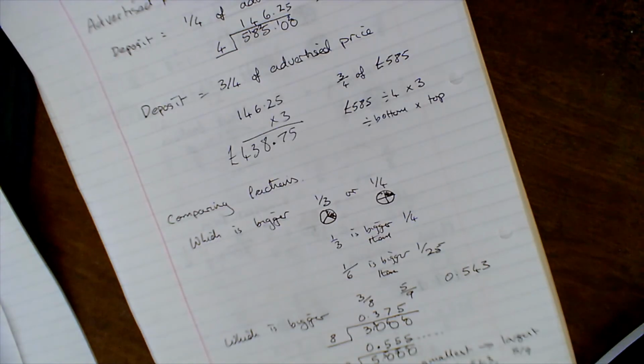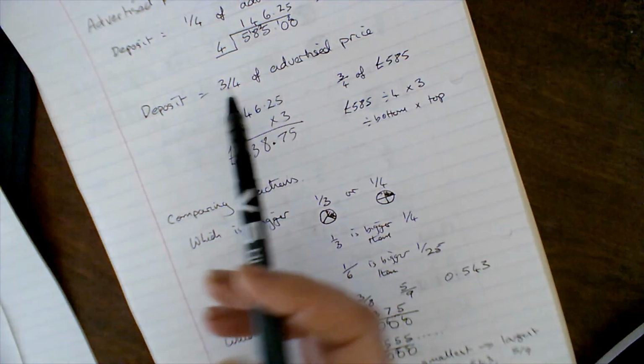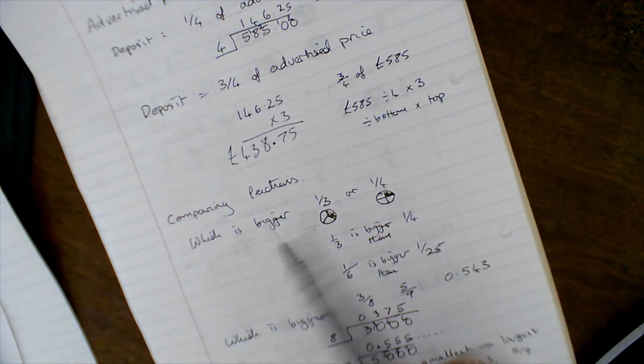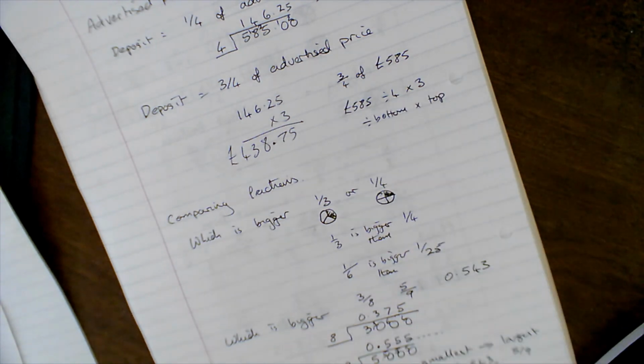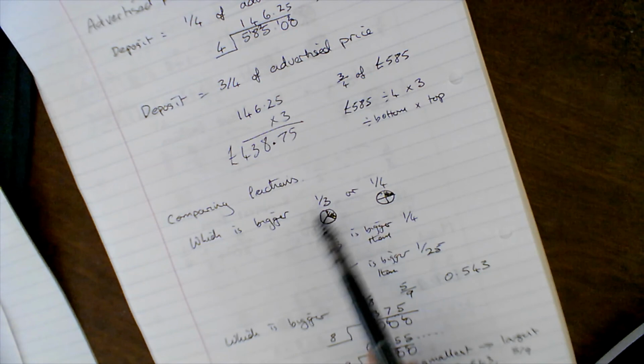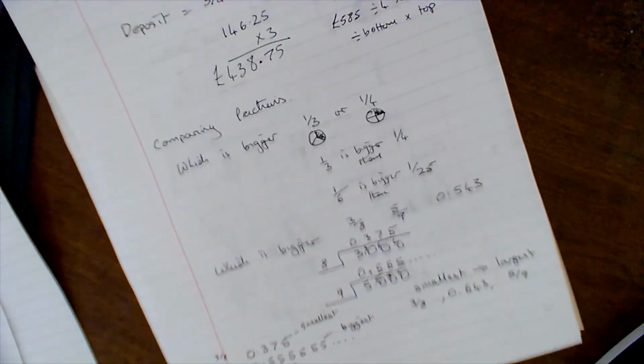We looked at fractions of numbers, so if you're trying to find 3/4 of a number, you're just going to divide by the bottom and you're going to times by the top, so divide by 4 times by 3. Comparing fractions, if they're what's known as unitary fractions, if they've got a 1 on the top, then it's very easy.